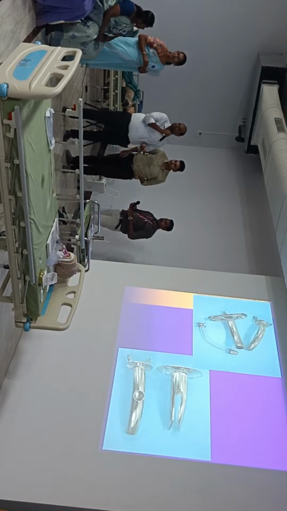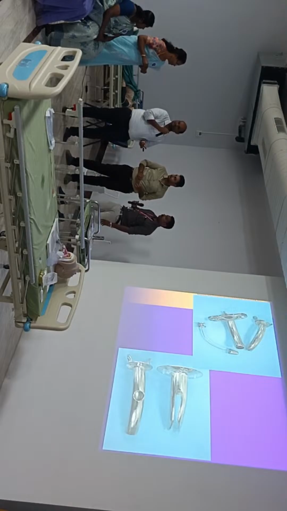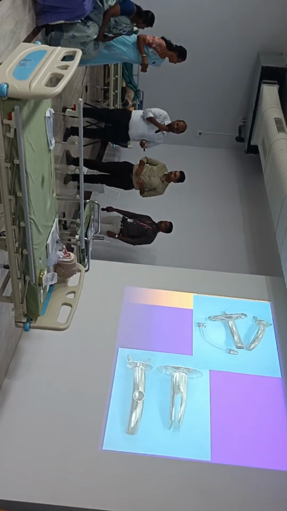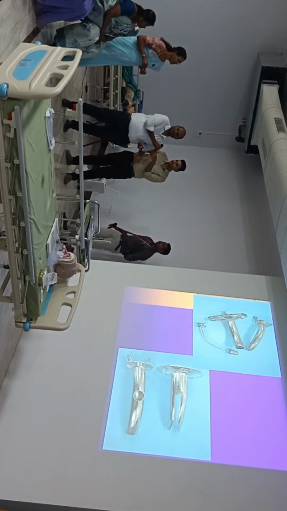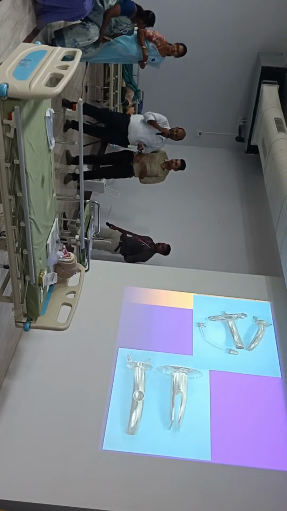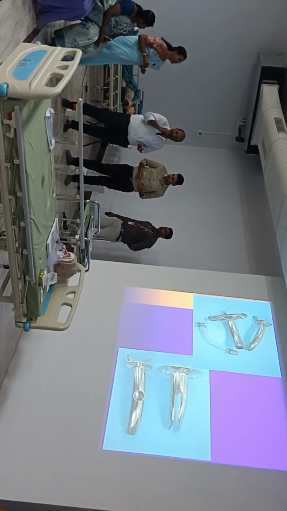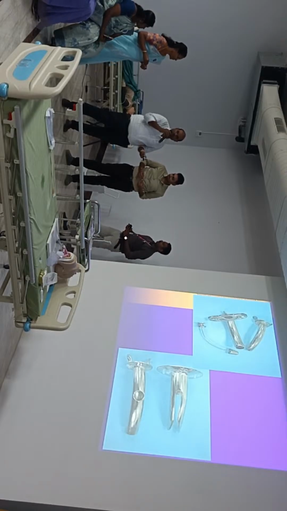Pardon? Where? Where do you see that? Patient conscious, violent cough. Exactly. Patient is having a violent cough, so we don't want the tube to come out.